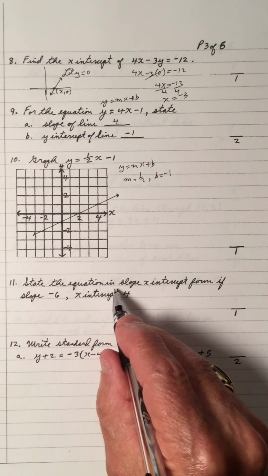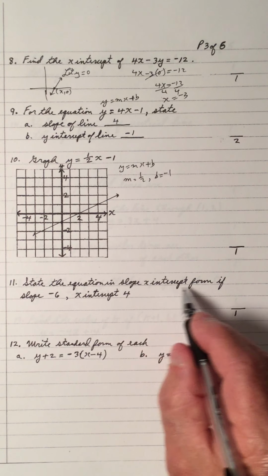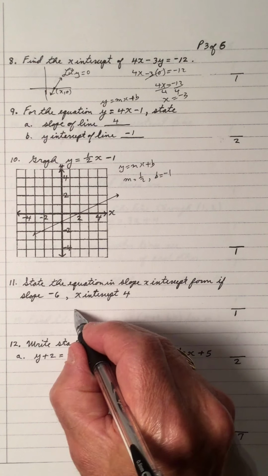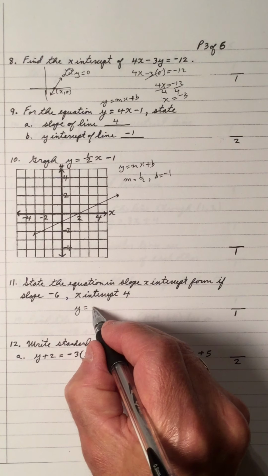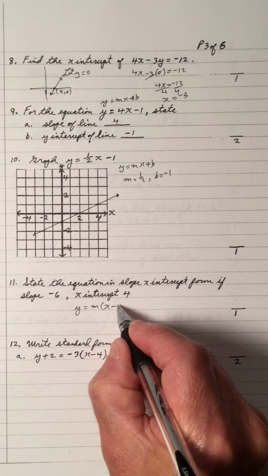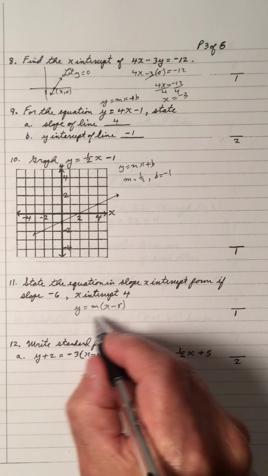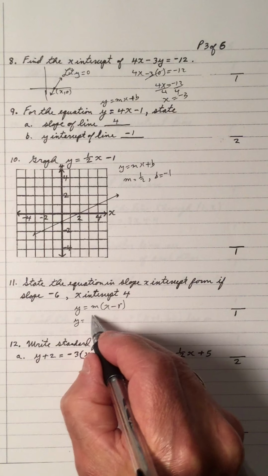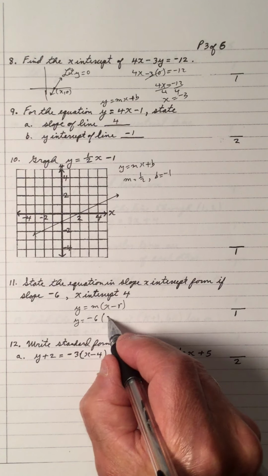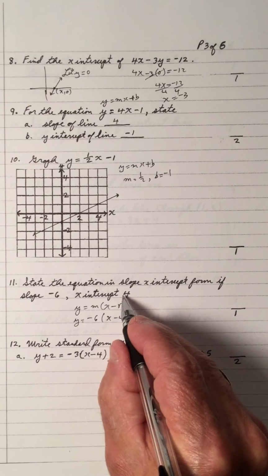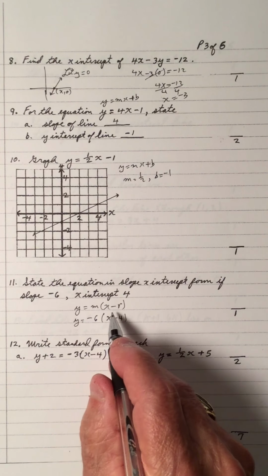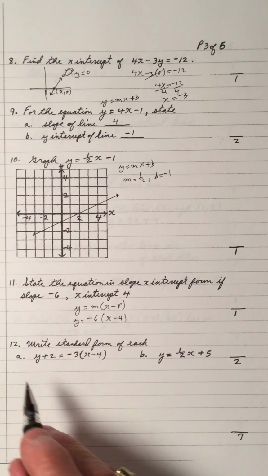State the equation in slope x-intercept form. If the slope is negative 6, then the x-intercept is 4. Well, that form that I write out is, I call it r, as the x-intercept. So m is the slope, so that's negative 6. X-intercept is 4, so we do the opposite. If that was a minus 4, then that becomes a plus 4. So that's the slope x-intercept form.